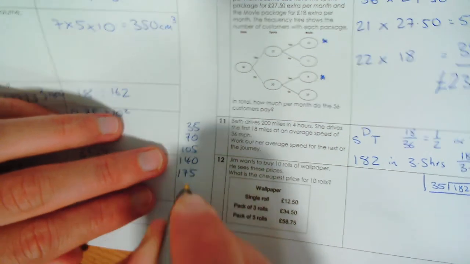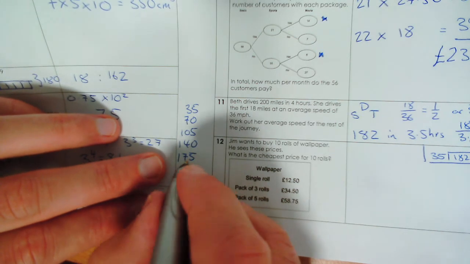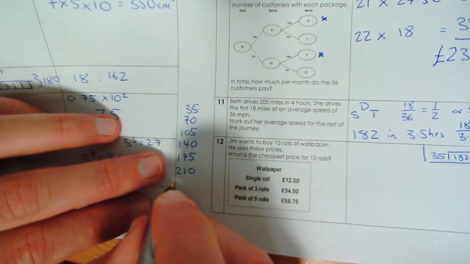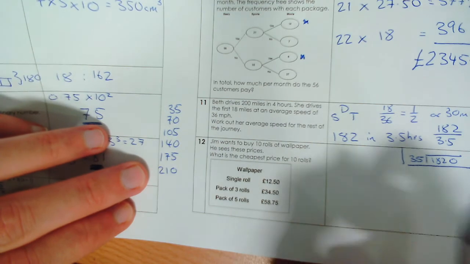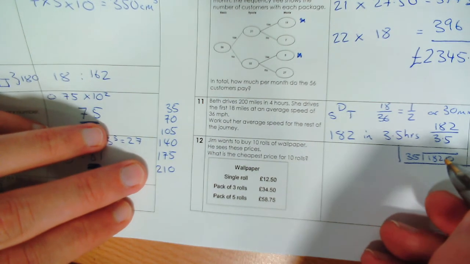my values. 280, so 210. I'm going to stop there. I might need to add more later, but I've got enough to work with for now. I'm doing 35 into 182, remember, so I'm going up to there.